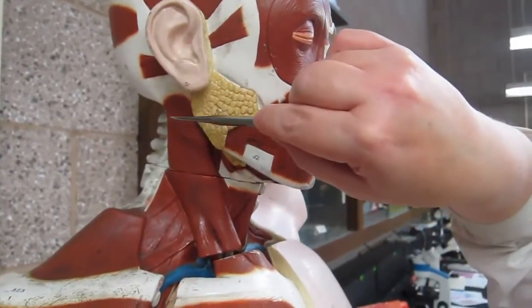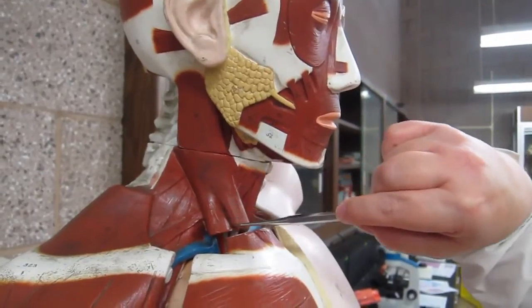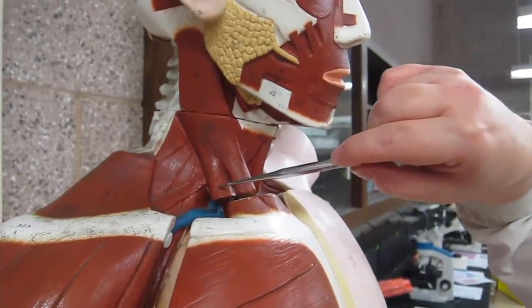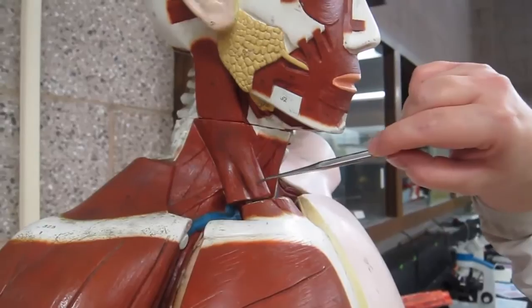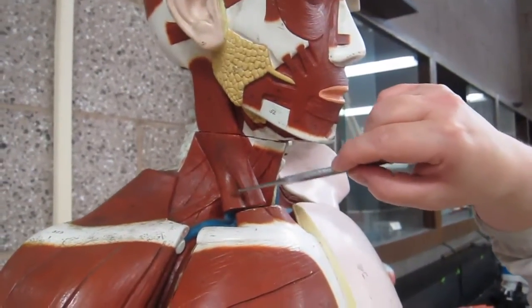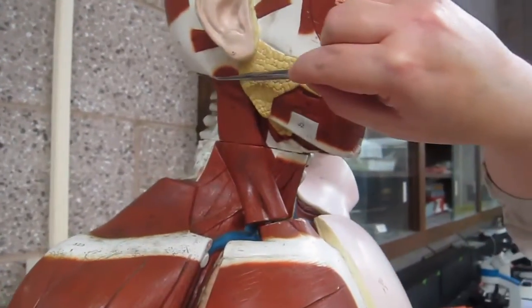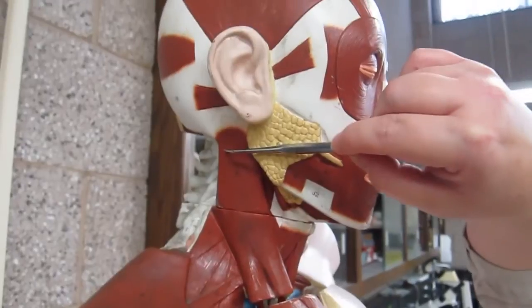Okay, here's the sternocleidomastoid muscle. Okay, and you can see a nice division here where we have the 2 origins of the sternocleidomastoid, the one from the sternum and the one from the clavicle. That's what cleido means in the name. It means clavicle. And you can see the insertion on the mastoid process very well.